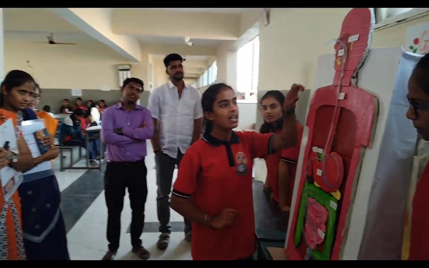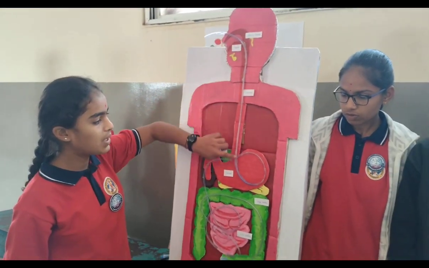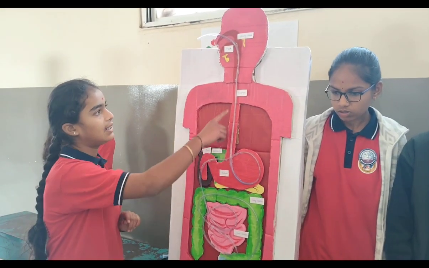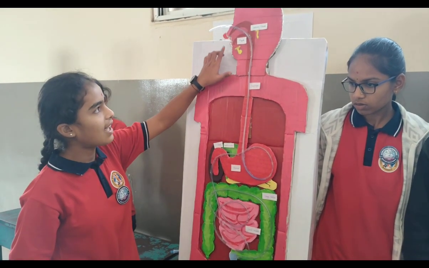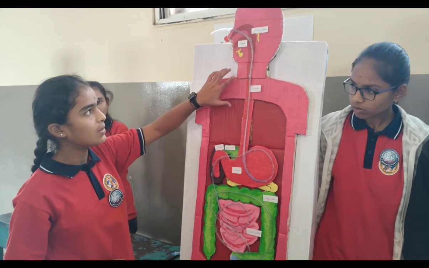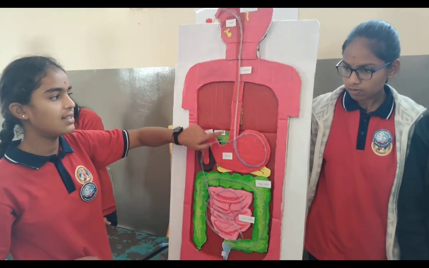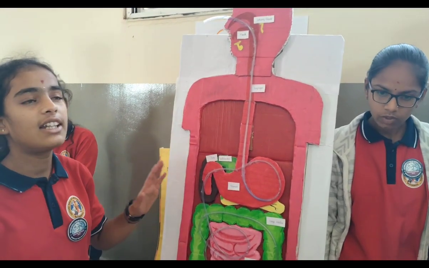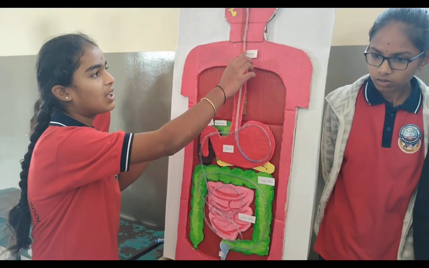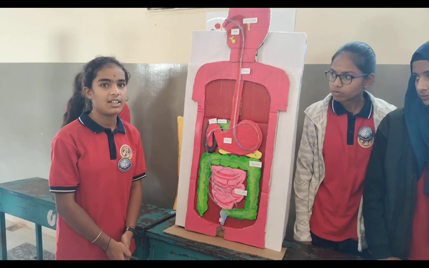and the esophagus. Esophagus is the muscular tube which carries the food from the mouth to the stomach, and it connects the buccal cavity and stomach. The food enters the digestive system through the mouth and it comes to the stomach through the esophagus by the movement called peristaltic movement. The peristaltic movement means the rhythmic contraction and relaxation of muscles.